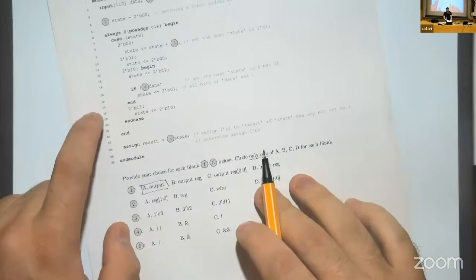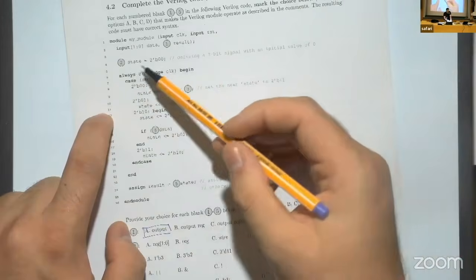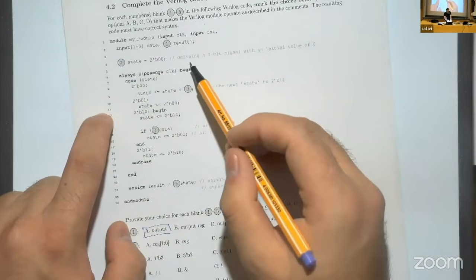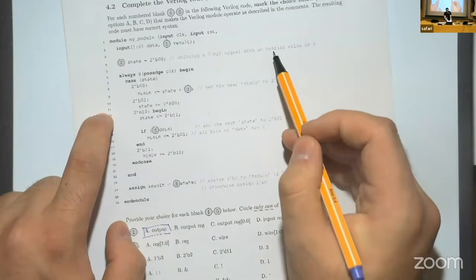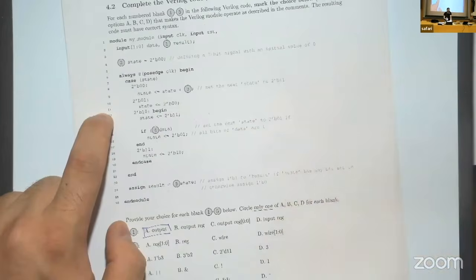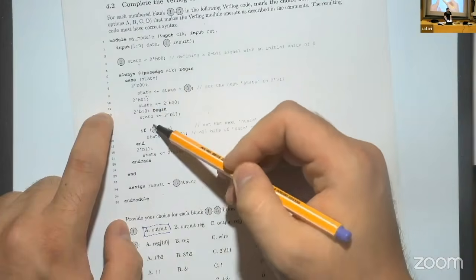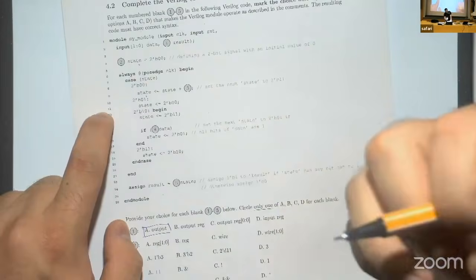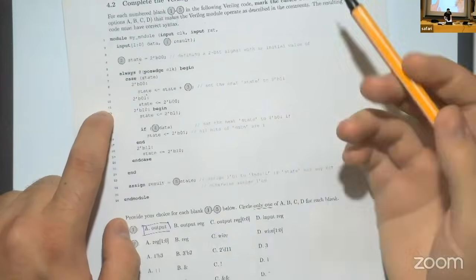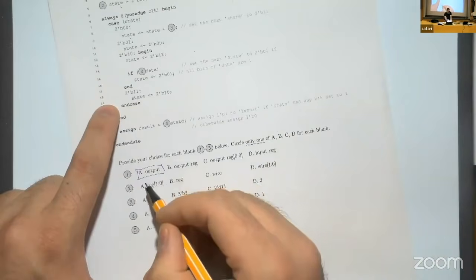For the second one, it's state, and I think it asked the type of the state. It says defining a 2-bit signal with an initial value of 0. You can understand that it says initial, which means that it will change in the cycles, and we use state inside of the always block, right? So which makes it a reg type. So we will use reg here. It says defining 2-bit, so that's why we cannot choose B. So the only option is A.